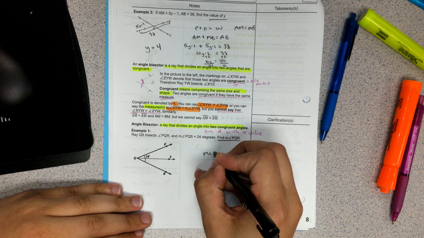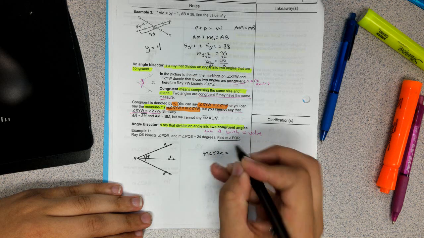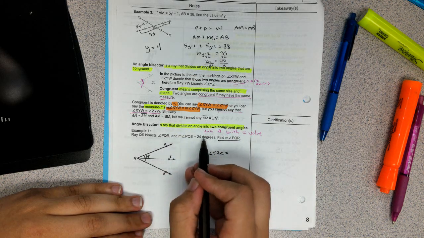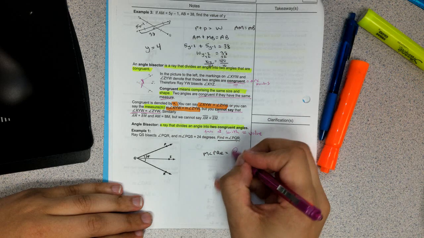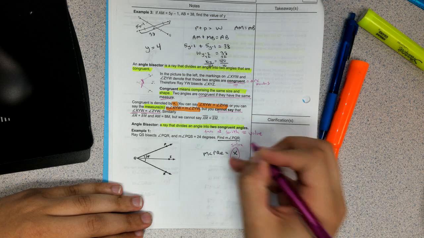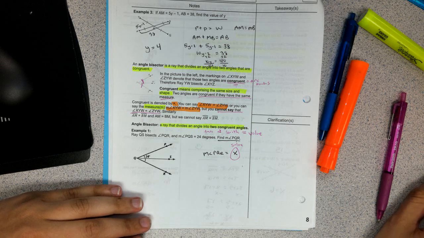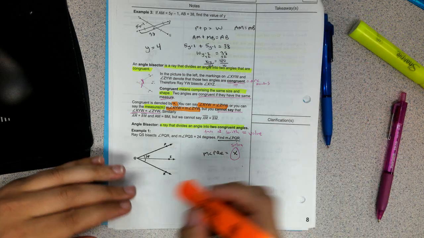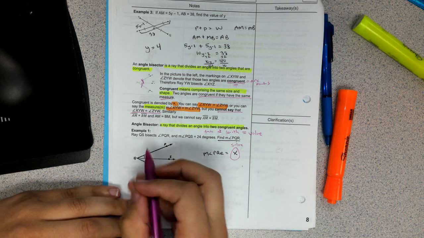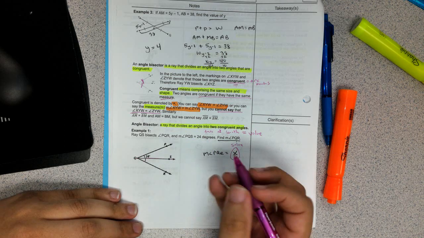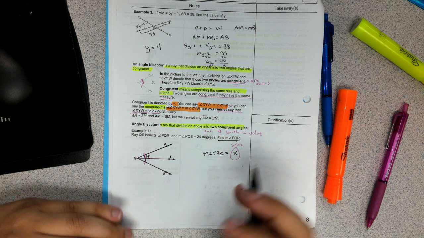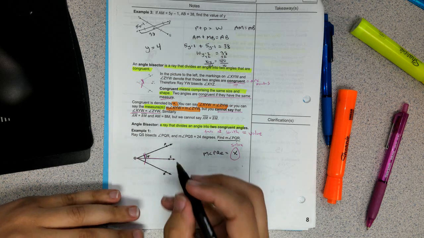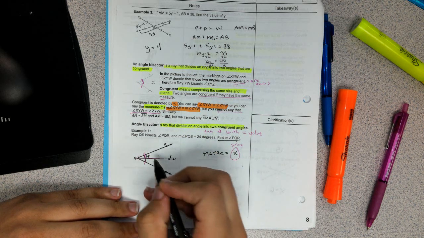So in this example, I need to find the measure of angle PQR. The measure of angle PQR is equal to, we're not sure right now, so it's equal to x. So I need to solve for x. We're told that ray QS bisects angle PQR, so it makes two equal angles. And we know that PQS is 24 degrees.